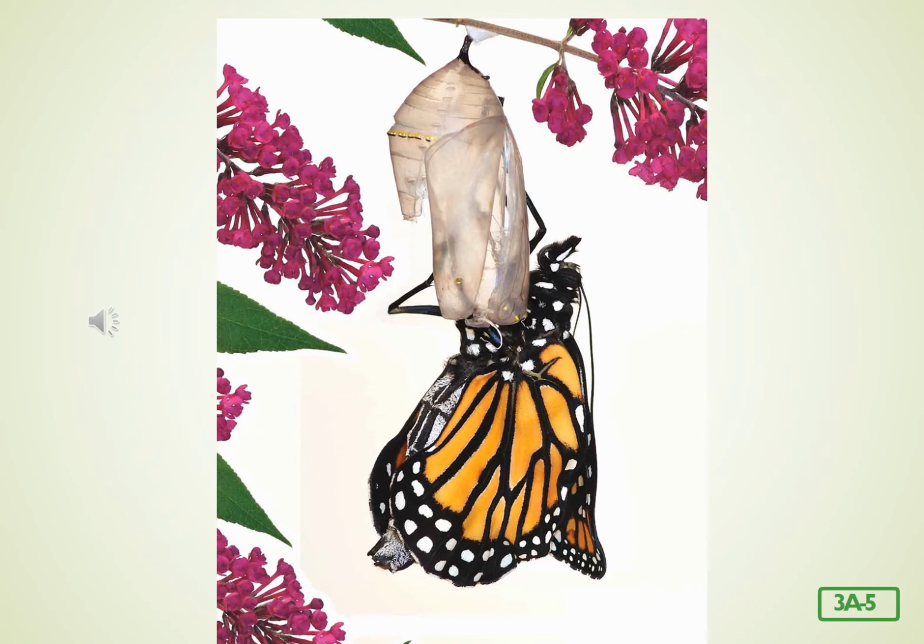Scientists call this progression through four separate stages a complete metamorphosis. I can't argue with that, can you? The change is indeed complete. Butterflies, moths, beetles, and flies all undergo a complete metamorphosis.